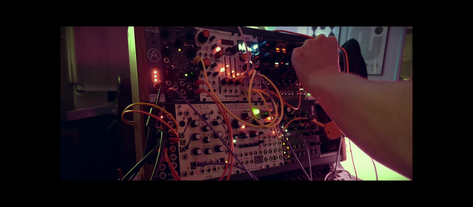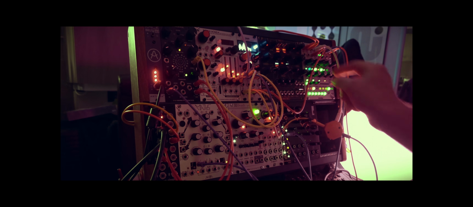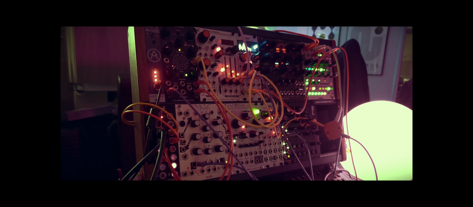And then we can offset the start position and the end position with these two here, which you can't see because my hand's blocking it completely, with these two. Cool, so that's that. So that's how I make source using the modular.